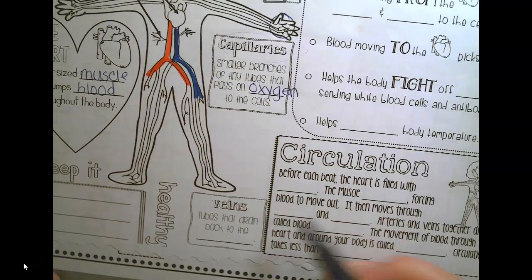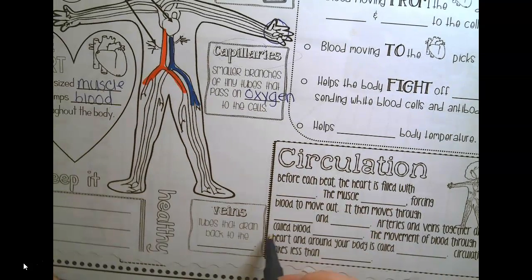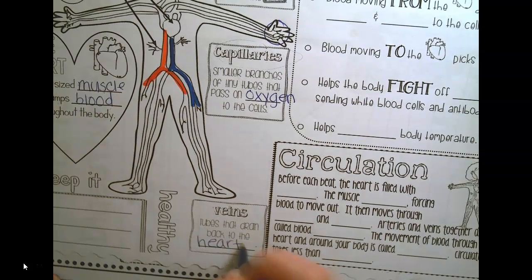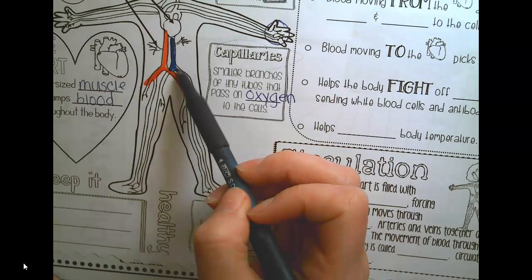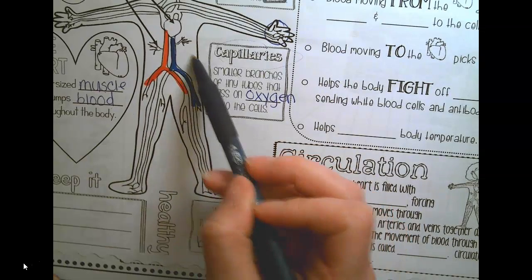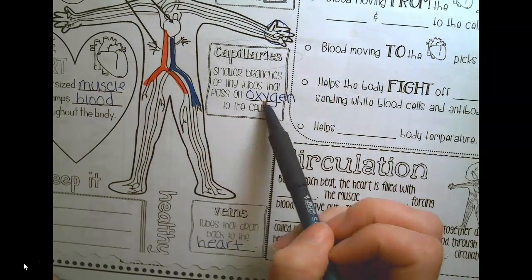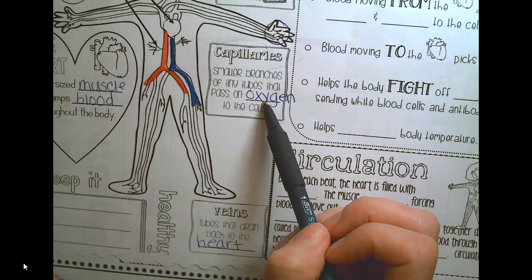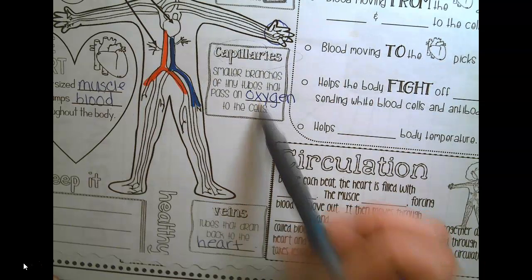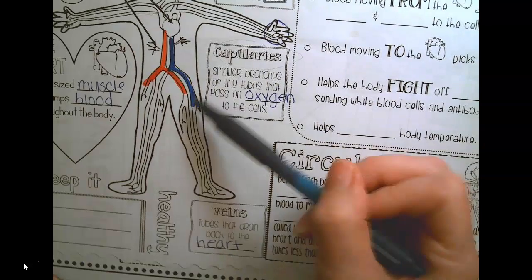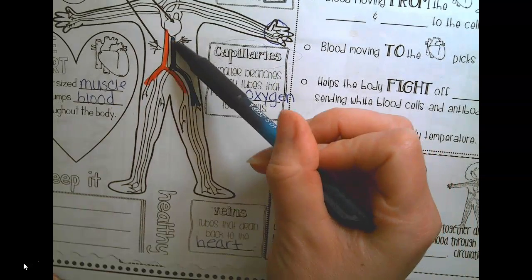Veins. These are tubes that drain back to the heart. So they're the blood vessels that are always denoted in blue because they're deoxygenated. The cells have gotten their oxygen and they've given off that carbon dioxide back into the blood. And so the veins are carrying that deoxygenated blood back to the heart.